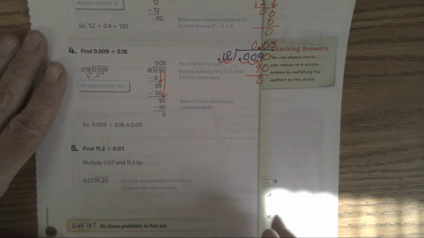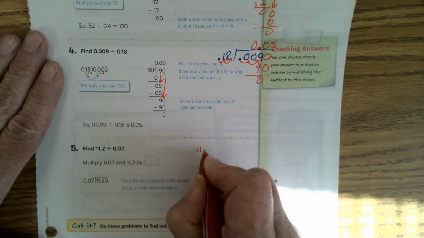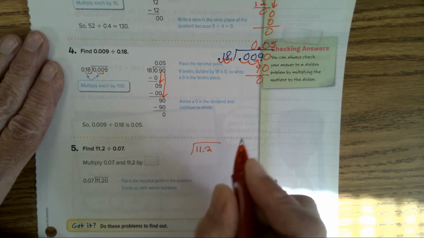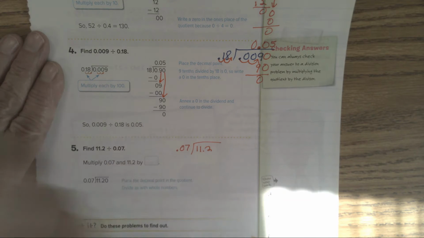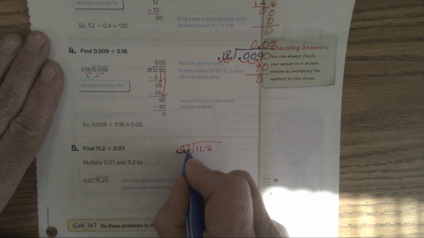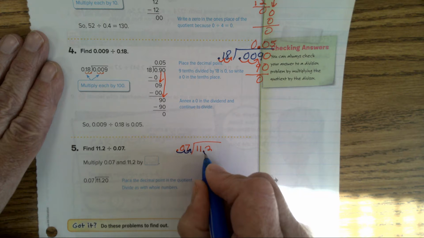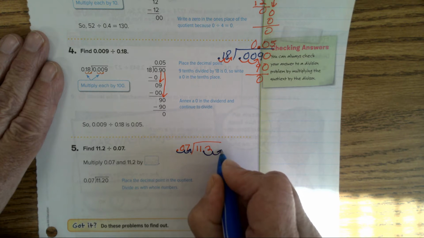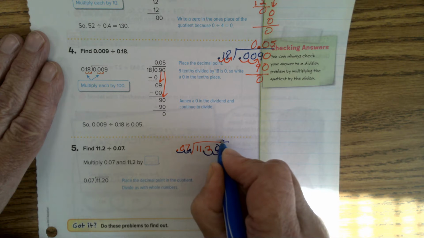Now let's look at number 5. Example 5. 11 2/10 divided by 700. We have to move it 2 places, which is multiplying it by 100 to remove the decimal point. So we're going to move this one 2 places, multiplying it by 100. You have an empty loopy. Put a 0 right up there.